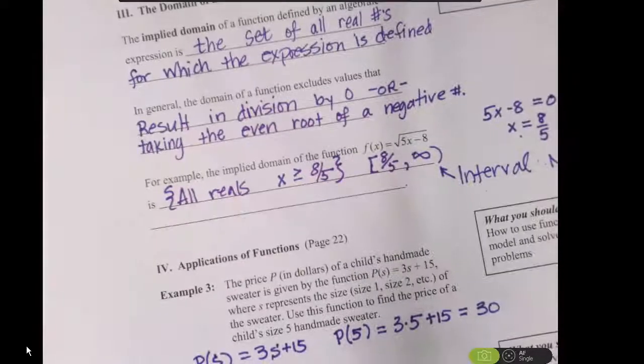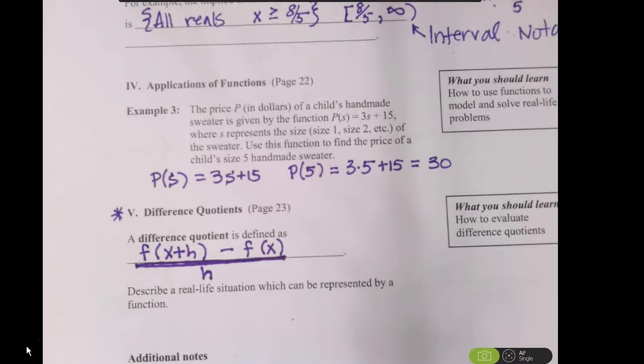So that concludes our notes for this unit. Can't tell if that was in the video or not, but you should have that written down as your definition of a difference quotient, and the rest will come later.